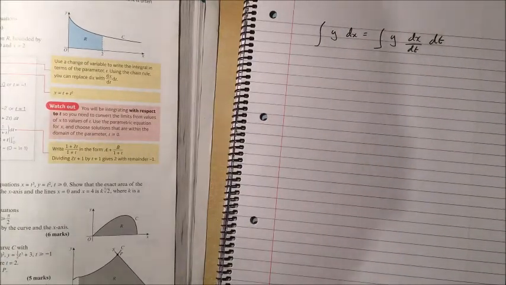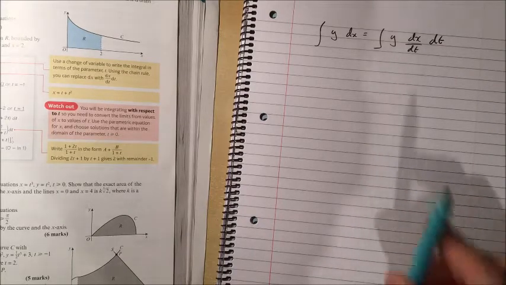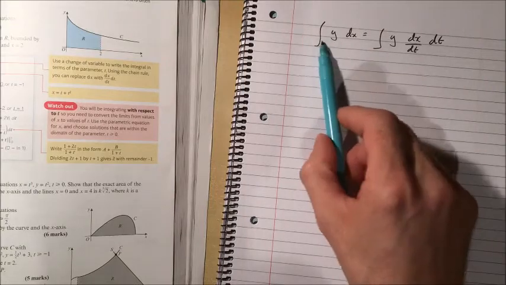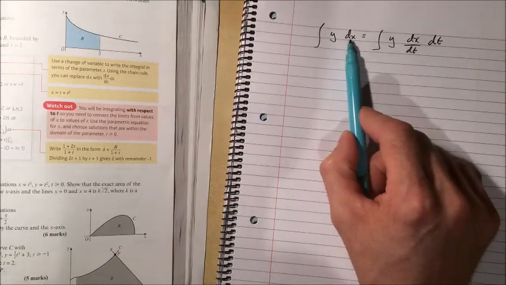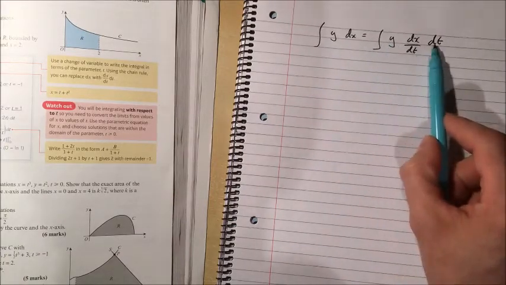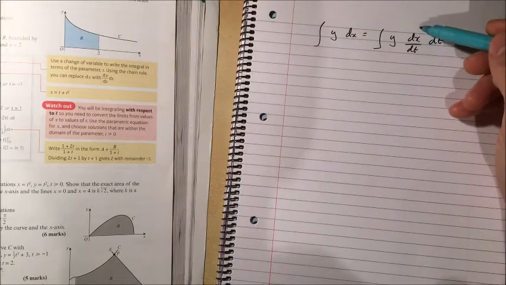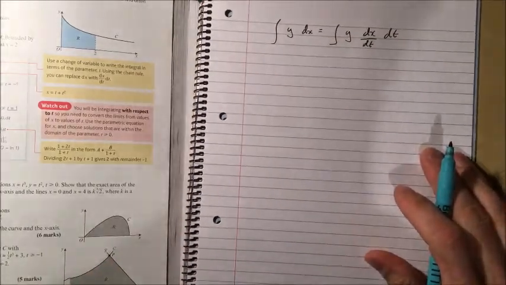If you are not happy to accept that fact, then go back and watch the video on integration by substitution, and I prove this to you. But this is the case. If you're integrating a function y with respect to x, and you'd like to be integrating with respect to t, well, that's fine, integrate y with respect to t, but in order to do that, you've got to throw in a dx by dt, okay? That's a thing that we've got to do.